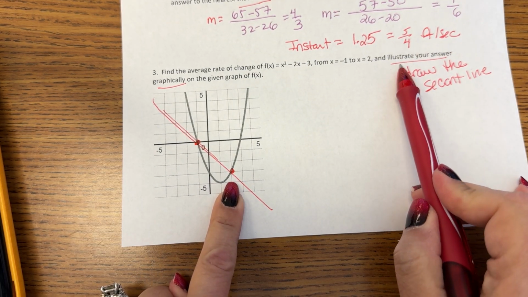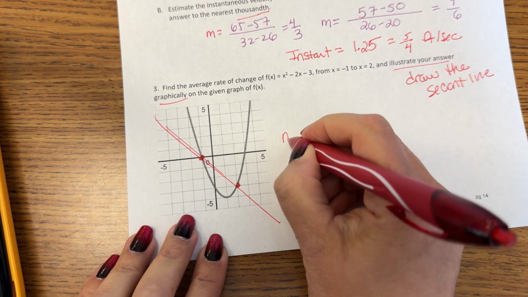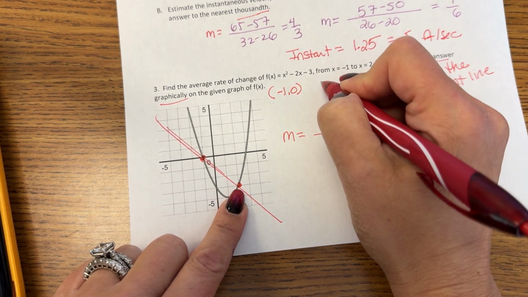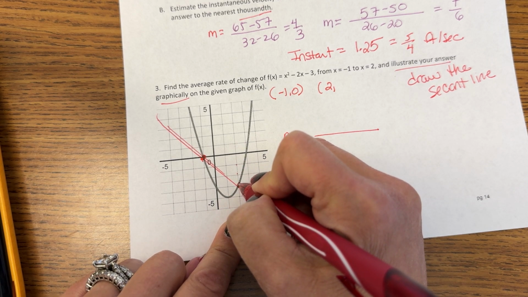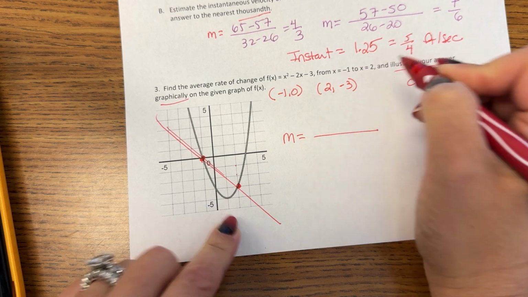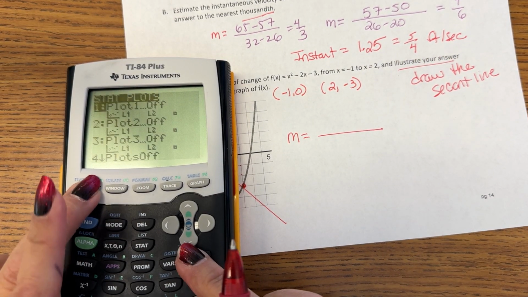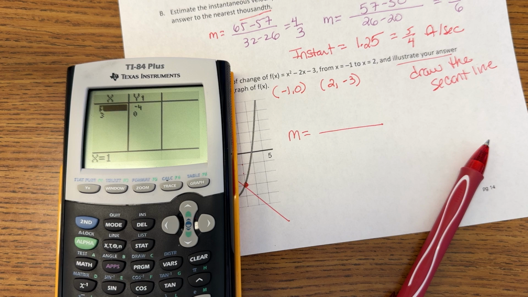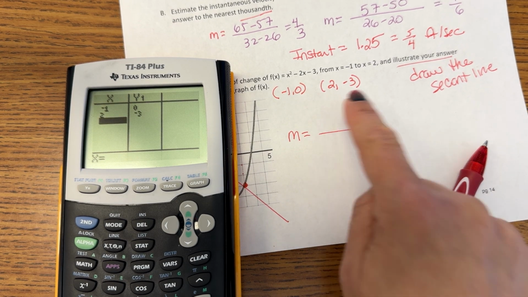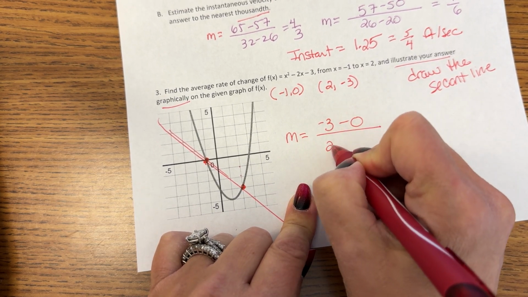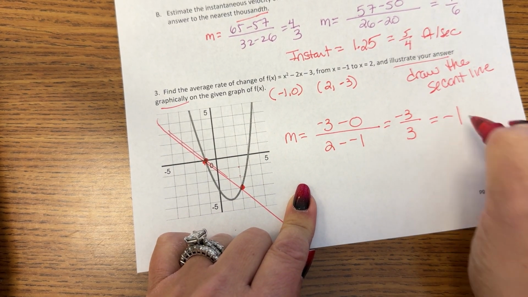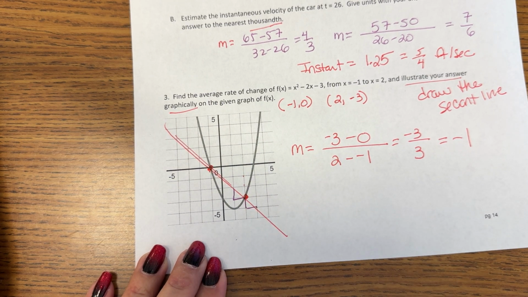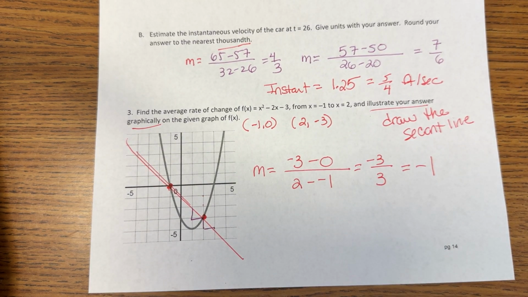So this secant line is illustrating my answer graphically, but now to calculate the slope, okay, so I've got the point -1, 0, and then this point is 2, looks like -3, but if I want to be sure, y equals x squared minus 2x minus 3. It is. Okay. So the slope is y2 minus y1 over x2 minus x1, -1. Oh, look, I can count that. Down 1, right 1, down 1, right, well, almost. It works. So if you can do the warm-up and you can do page 14, you are ready for the quiz.